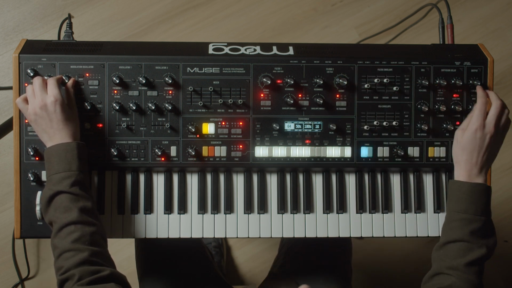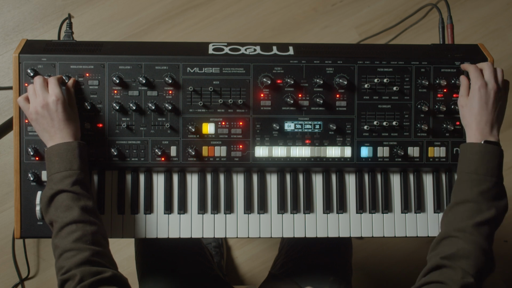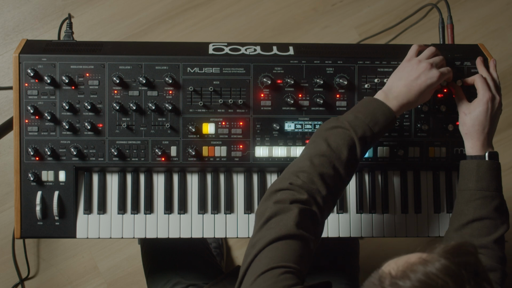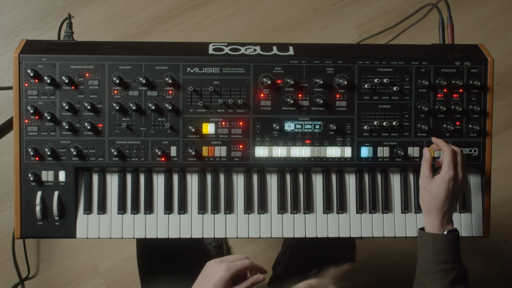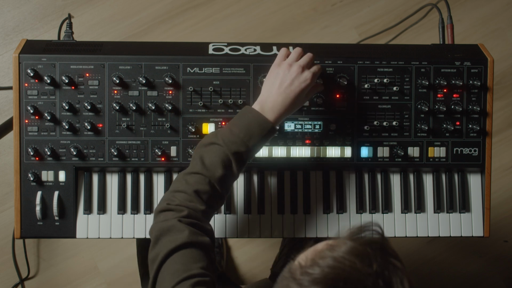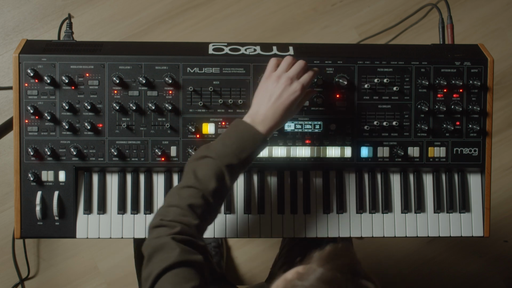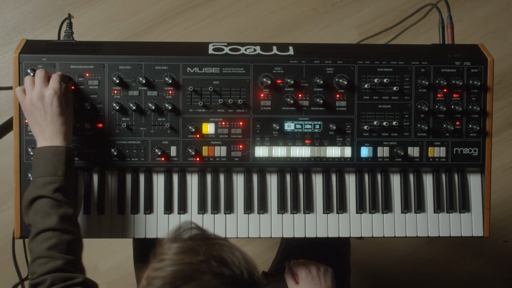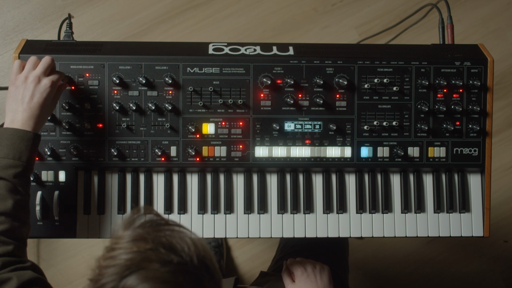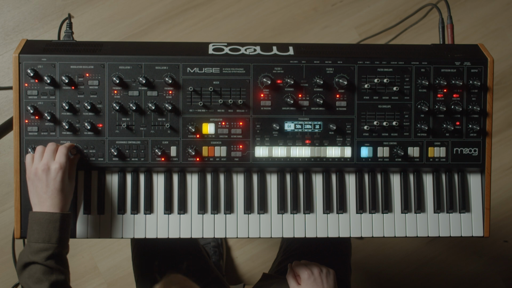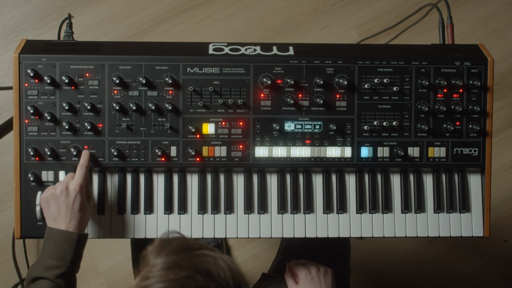We lock the diffusion delay to the internal clock and link them together. Introduce a bit of pitch modulation too, to both oscillators.